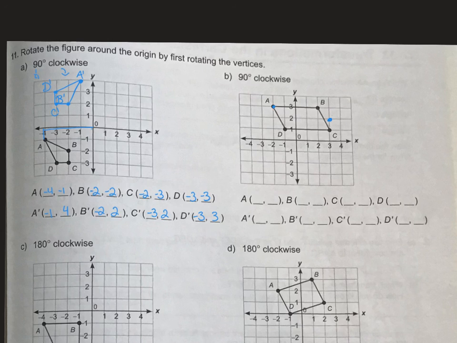So this will be our new A. B is up 3 over 2, so we're going to trace our axis 3 and then over 2. So trace the axis 3 and bring it over 2. And this is our B image.